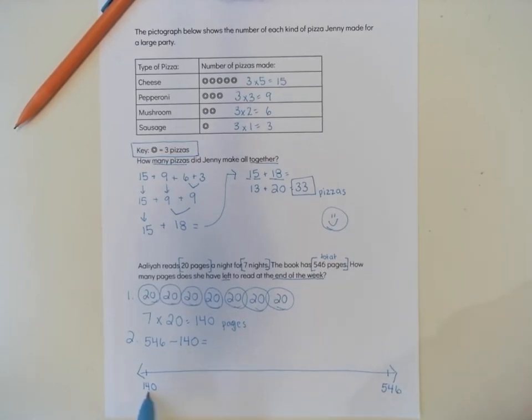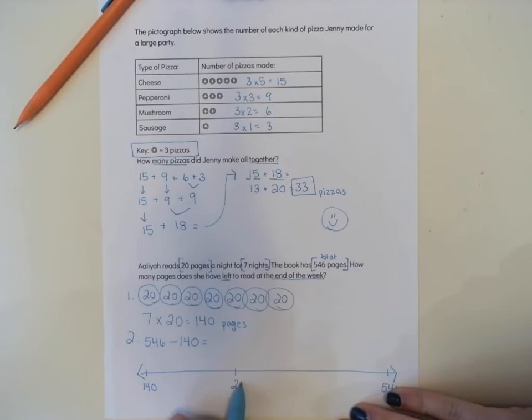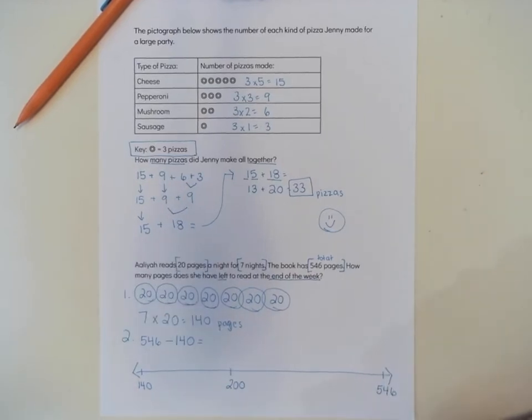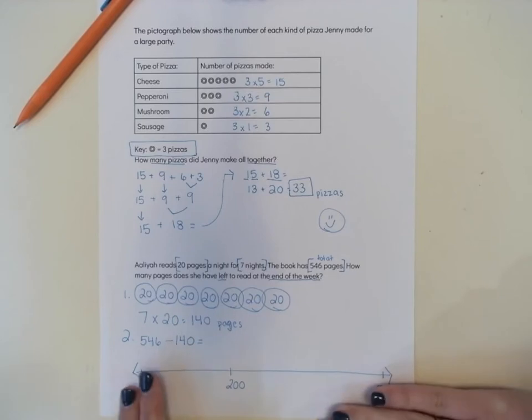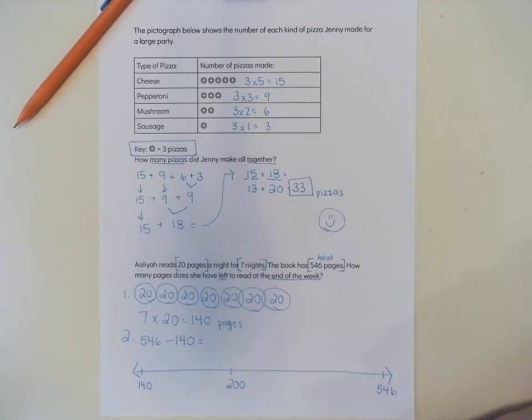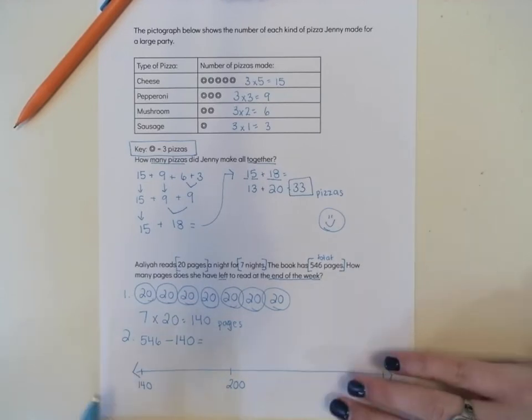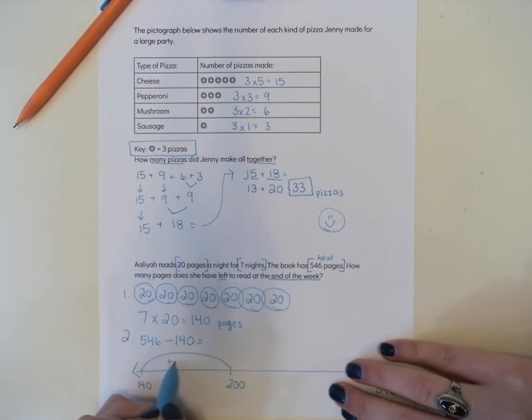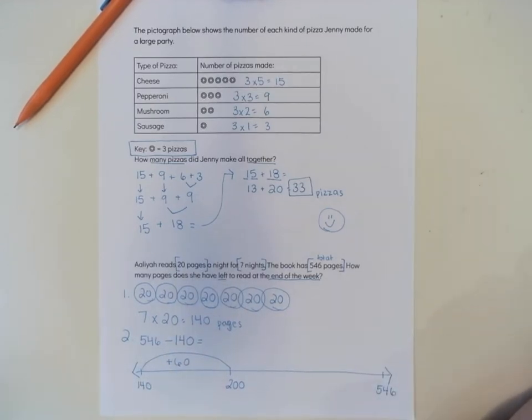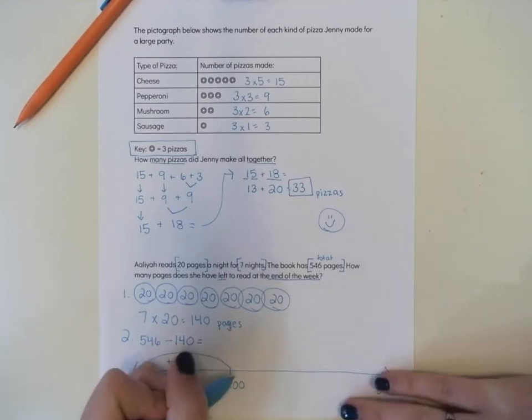So I'm already at an even number at 140, which makes jumping to my next friendly number so much easier. Usually I would jump to my 10 first and then to my nearest 100, but since we're already at an even number for our tens, we're going to jump to our closest 100. Now our closest 100 is going to be 200. So how many tens do we need to jump from 140 to 200? Right, we need 6 tens or 60. So if we add 60 to 140, we would get to 200.